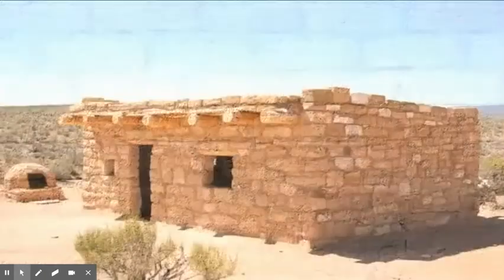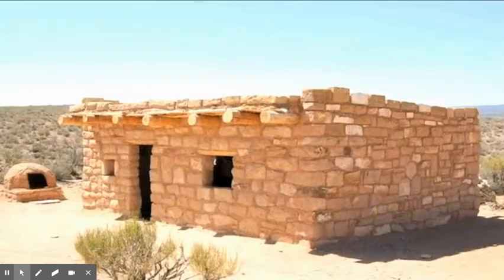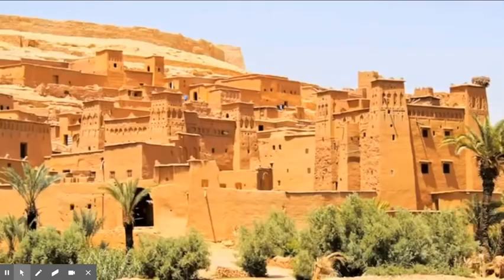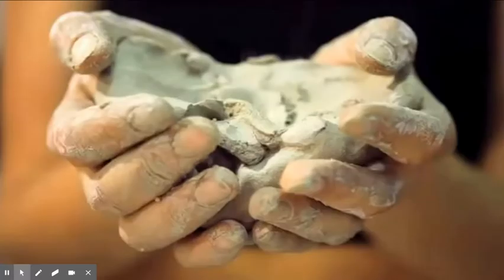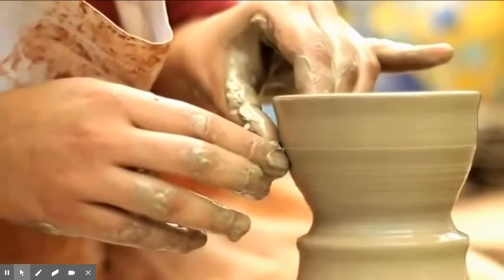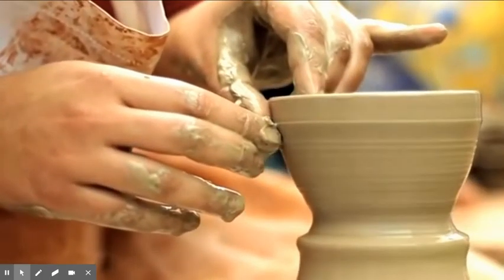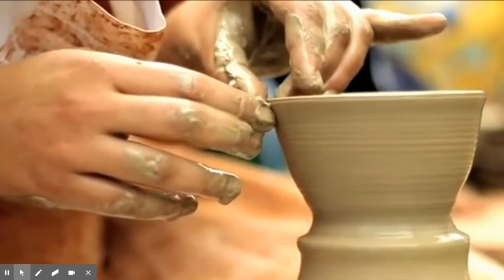Here are examples of buildings made of soil bricks. Clay soil can be used to make pottery. A lump of clay is molded by hand into cups, bowls, and vases.